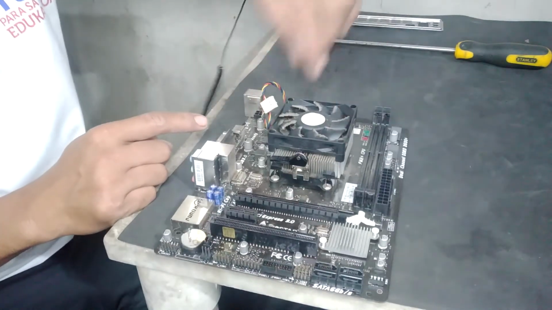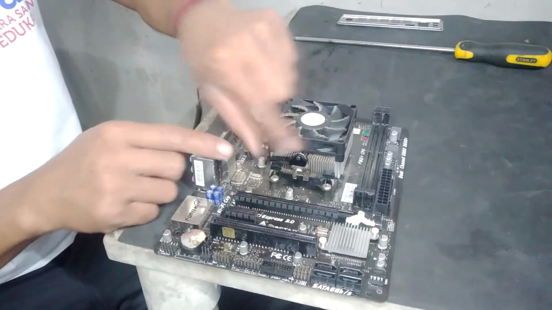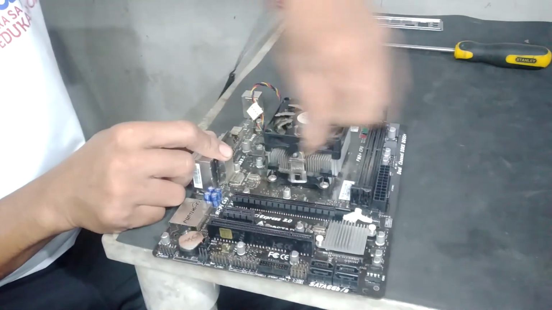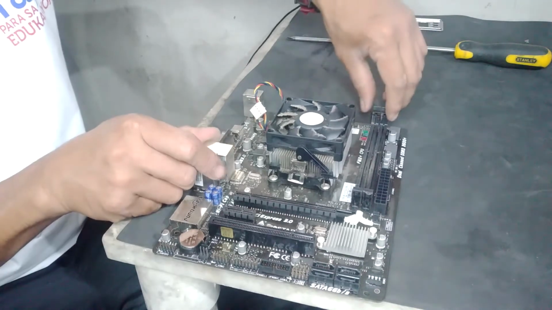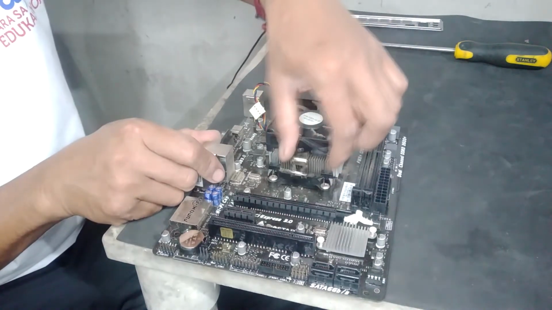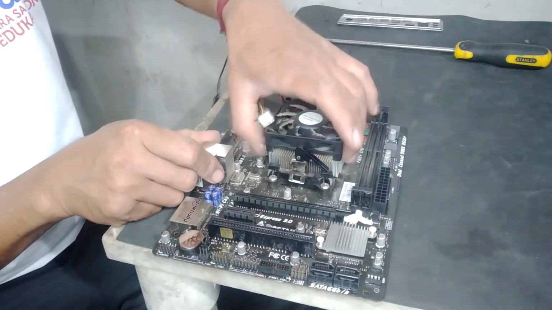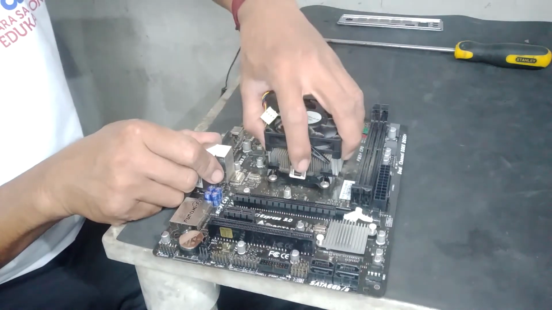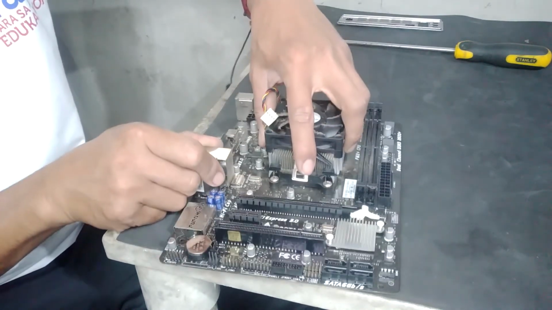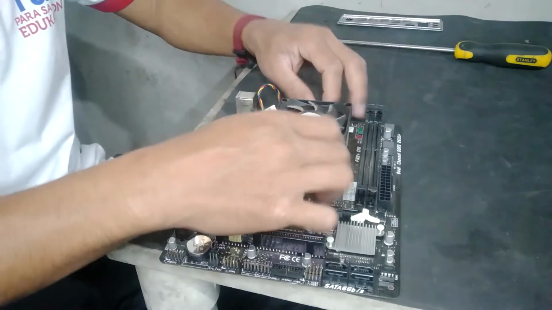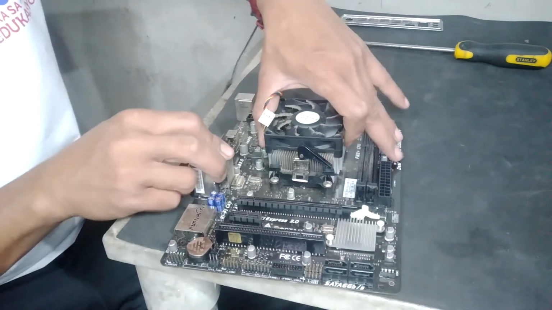So, simple lang ang AMD. All you have to do is pull this up. And you notice it releases the heatsink and the fan. So, all you have to do is pull the entire heatsink and fan up.